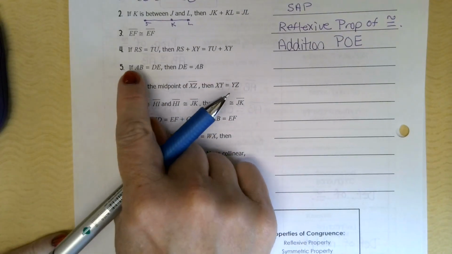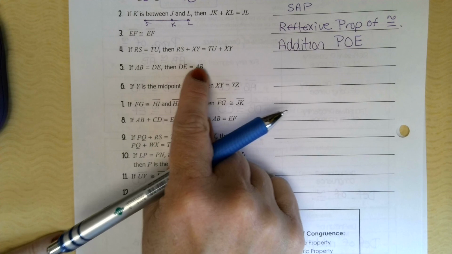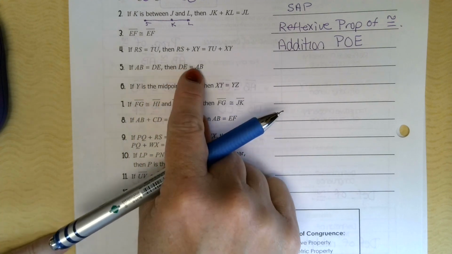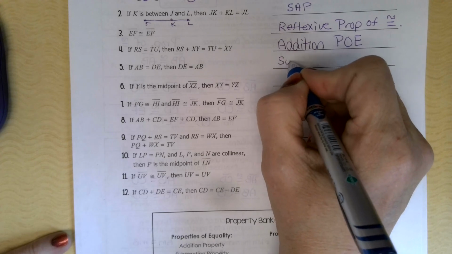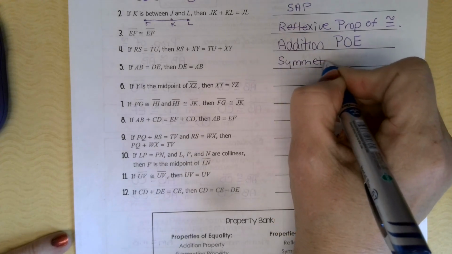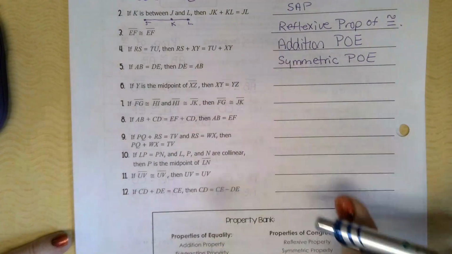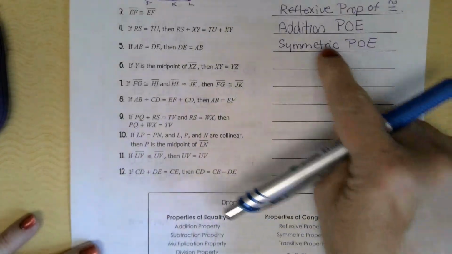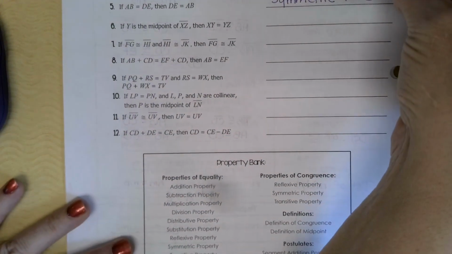Those you should be putting POE. All right, number 5, if AB equals DE, then DE equals AB. They have switched places. The AB and DE have switched. That is symmetric property of equality because it's equal. Guys, if you put this answer and you leave this off, it's not that big of a deal, but we do need to try to put it.